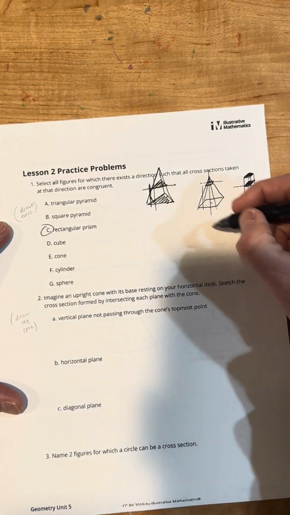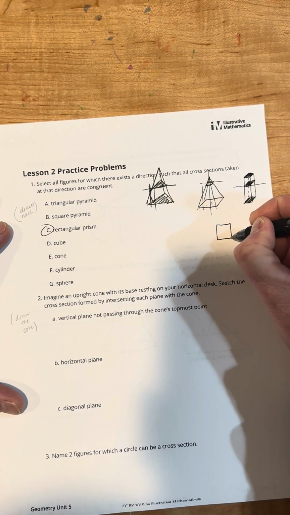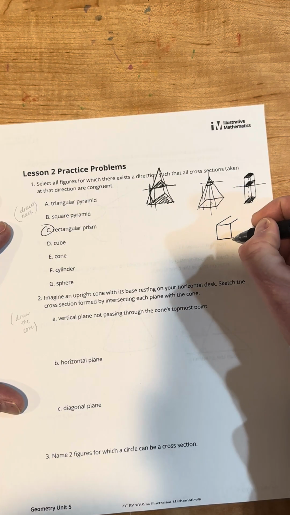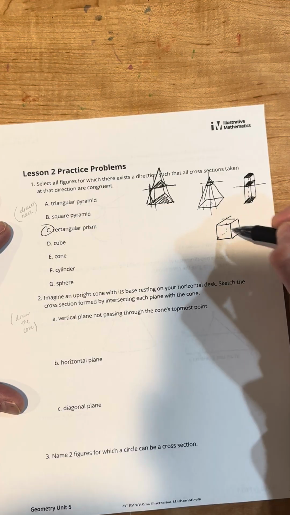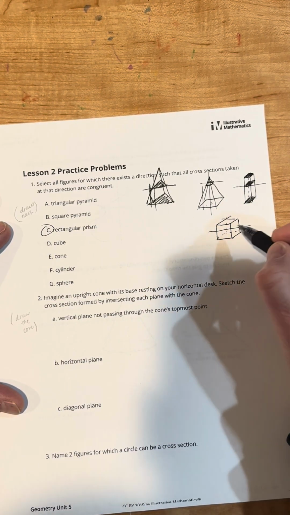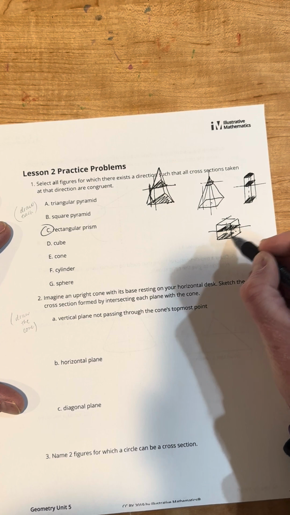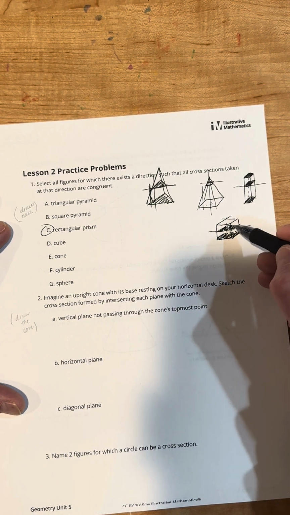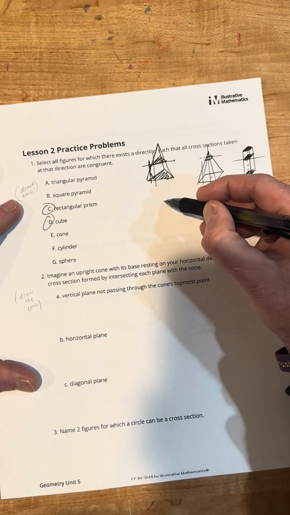All right, cube, here we go. Cube is a square, like the Rubik's Cube. That's another one that would work. I'll tell you why. If we took a horizontal cross section, here's a good example. This horizontal cross section would be the same congruent, same size, same shape as this. So these two would be congruent. So cube would work.